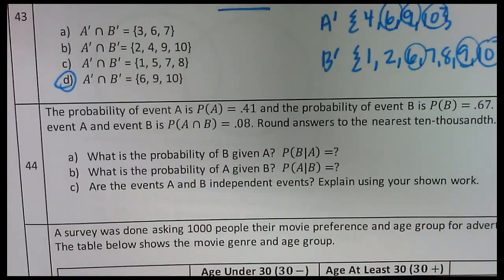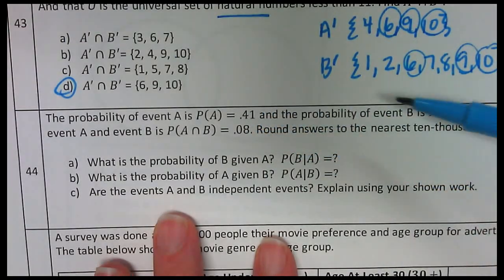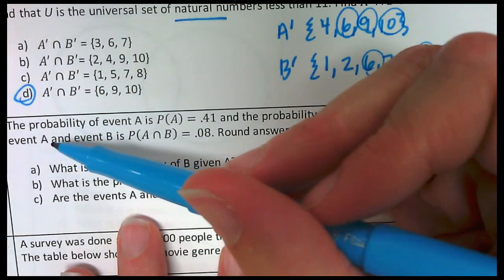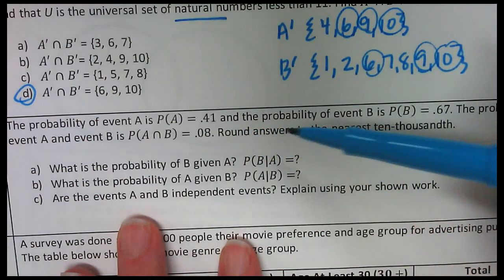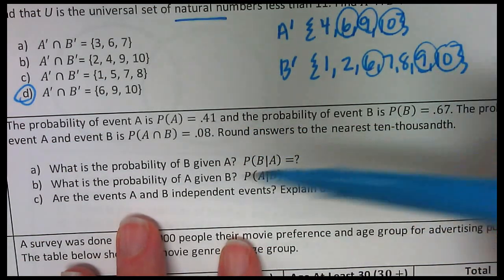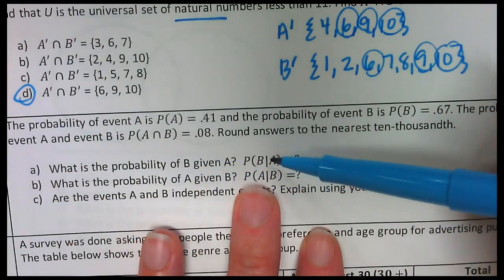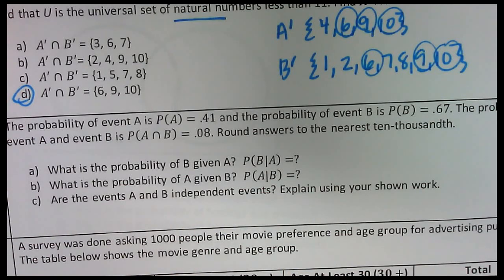Number 44, the probability of event A is 0.41, the probability of B is 0.67, the probability of event A and B, this symbol means and, is 0.08. Round the answers to the nearest 1,000. What is the probability of B given A? So this symbol here is like the given that symbol.